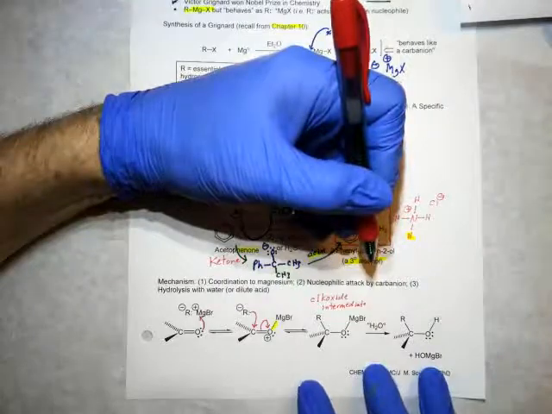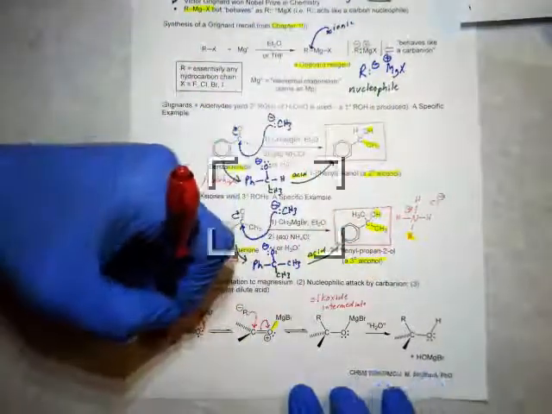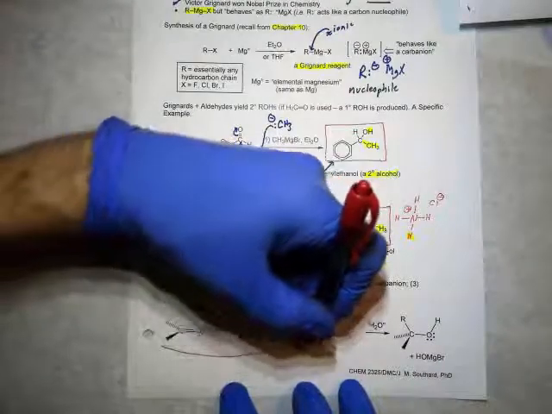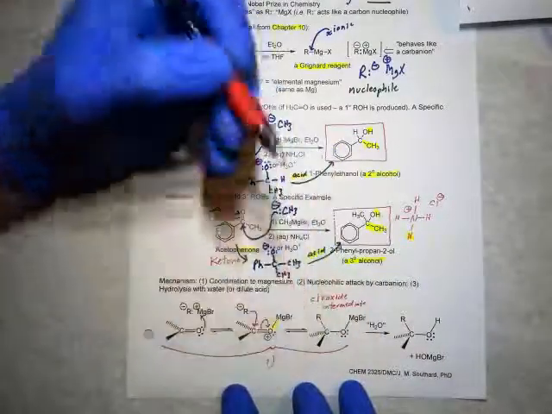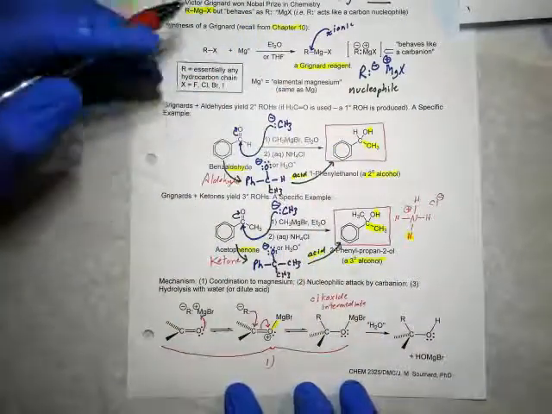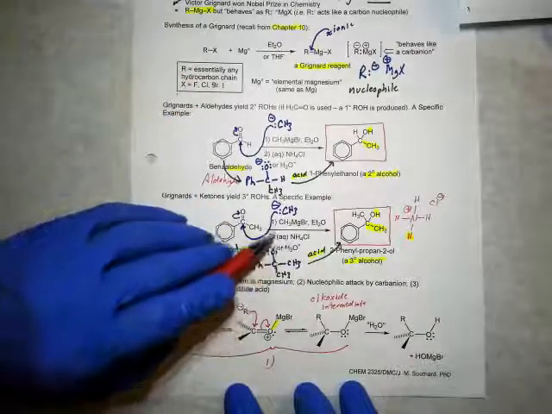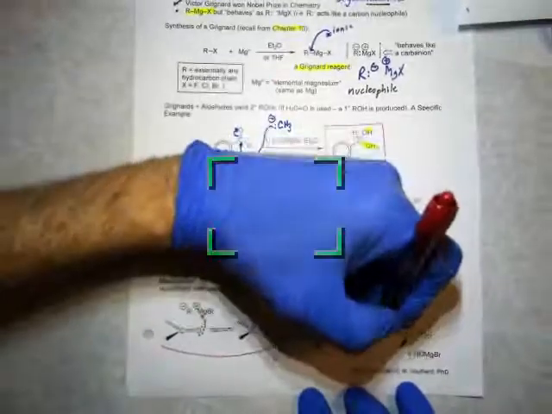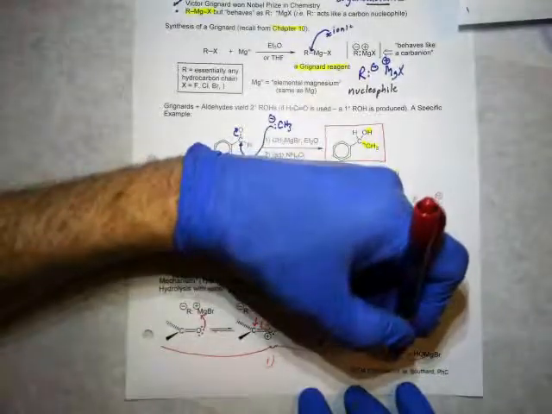Okay? So in effect, this is step one. In other words, going from here to here, this is step one by adding the Grignard. But what did we do in step two? We quenched it with acid. So in fact, this is step two.